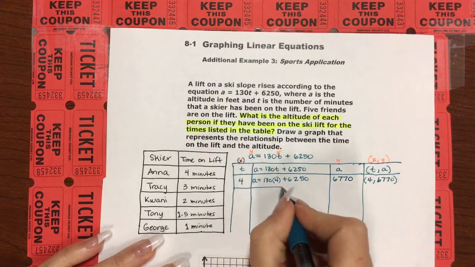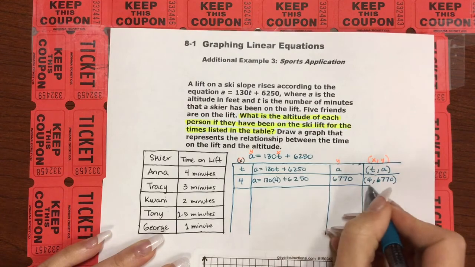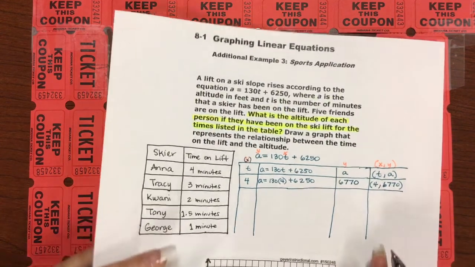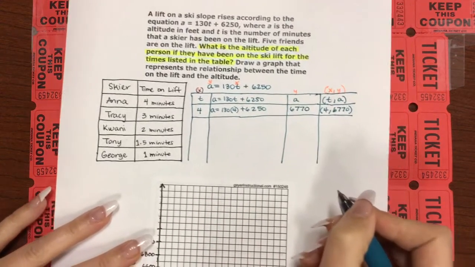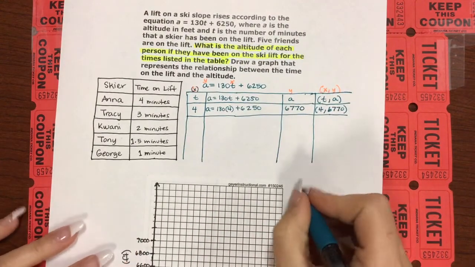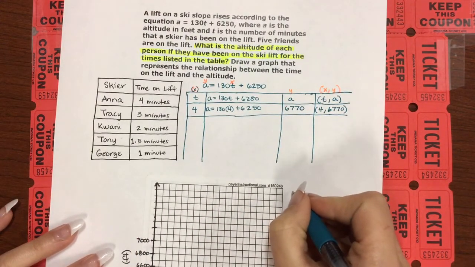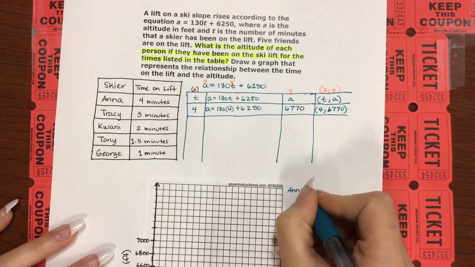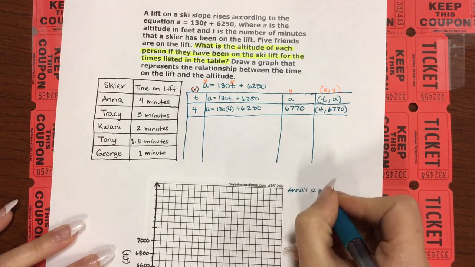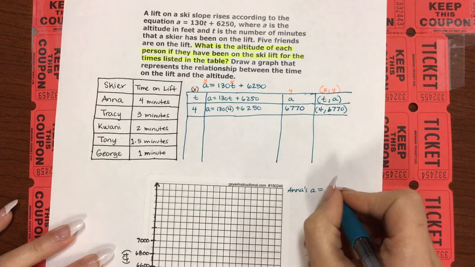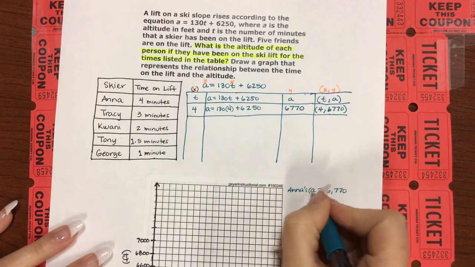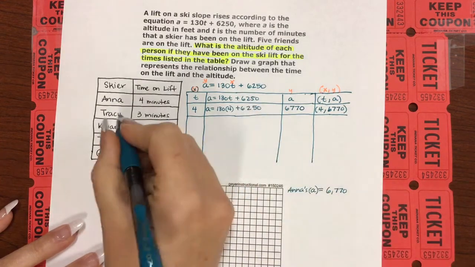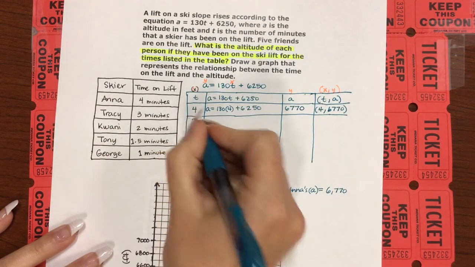Okay, let's go on to the next person. We could probably just write that over here off to the side. We could say Anna's A equals 6,770. There we go. Okay, on to the next one. Let's do Tracy. Tracy is 3.